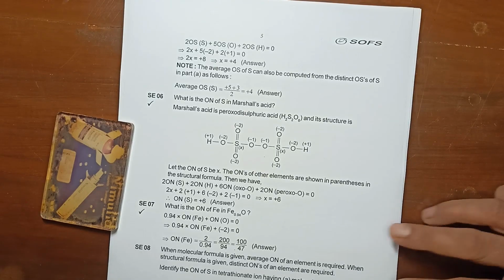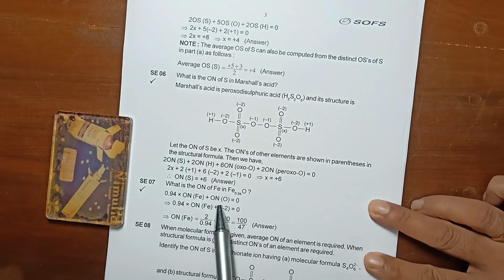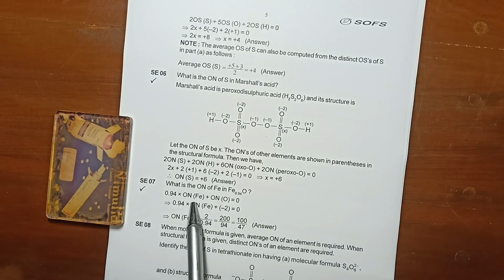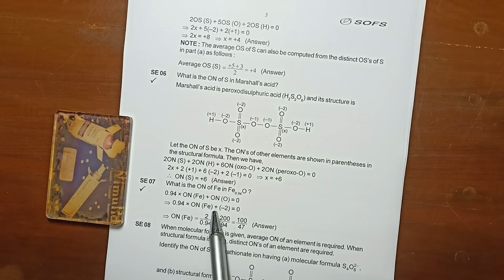Sample example 07. Now we have to find the oxidation number of iron in Fe0.94O. Clearly, 0.94 times the oxidation number of iron plus the oxidation number of oxygen equals 0, since the total charge is 0. So 0.94 times the oxidation number of iron plus oxygen, which is oxide, so -2, equals 0. So the oxidation number of iron equals 2 by 0.94, which is 100 by 47. Answer.